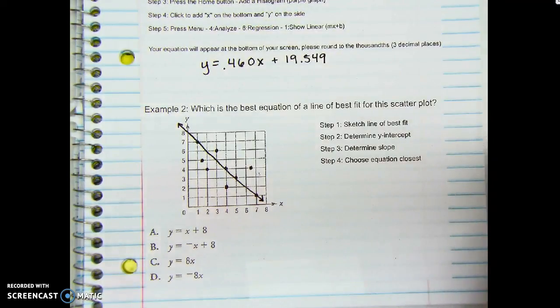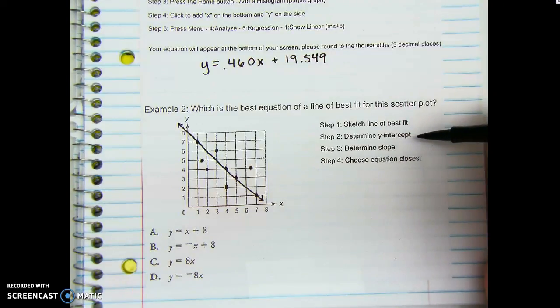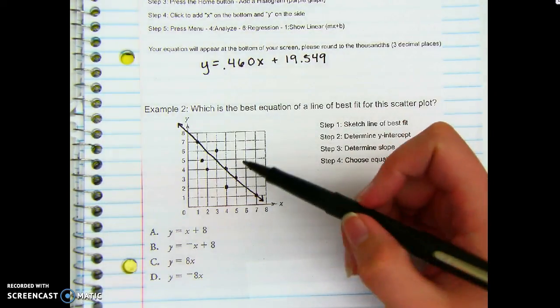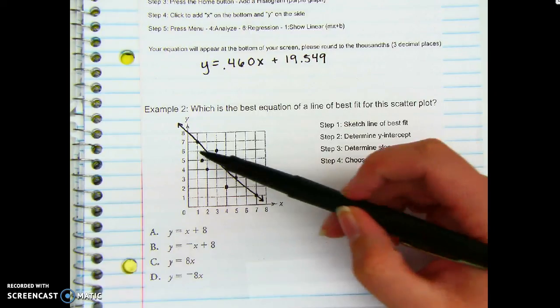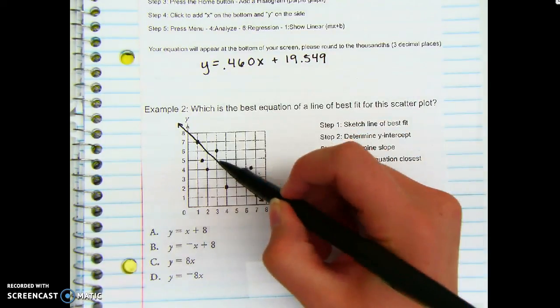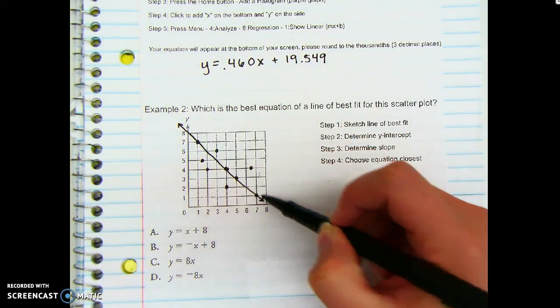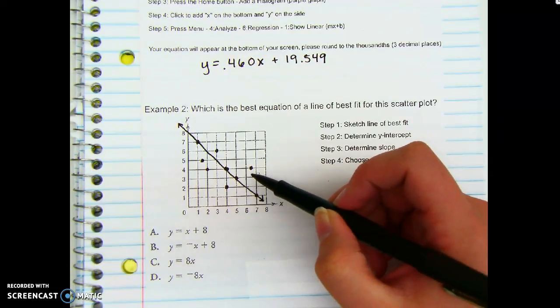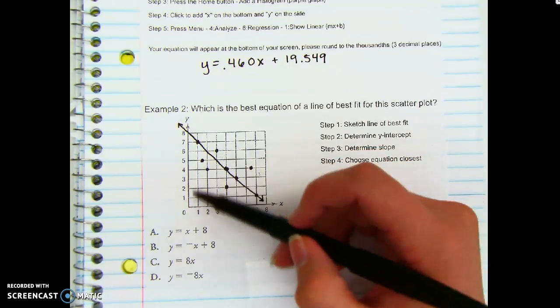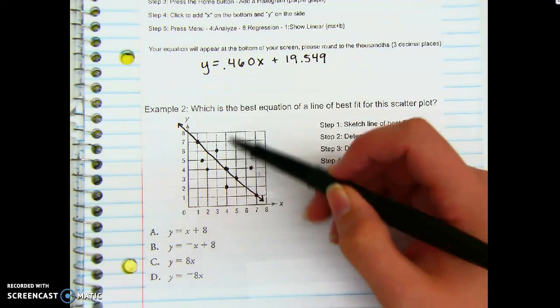Okay. Now I want to determine the y-intercept of this line, and I can see that this is a good line of best fit because first off, it includes 4 points from our data, and it splits our data generally pretty evenly. What I mean by splitting the data is that there's data points under this line and over this line.